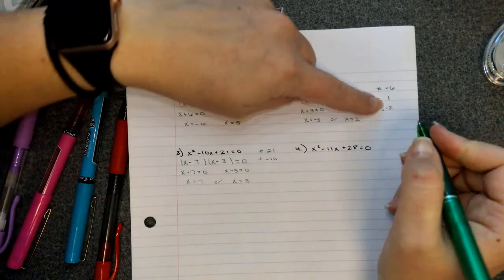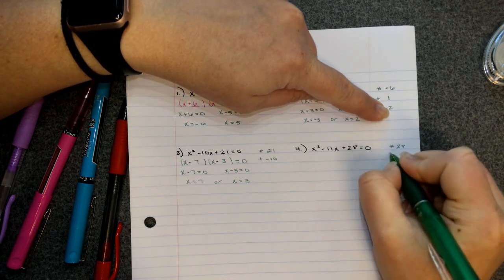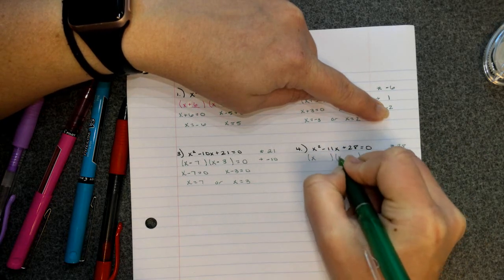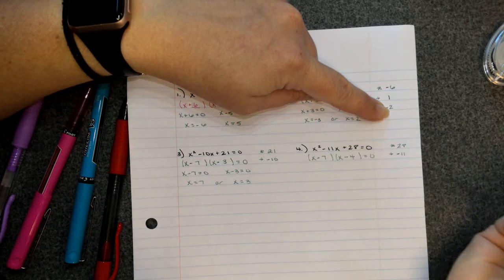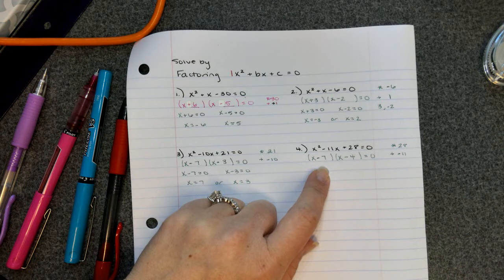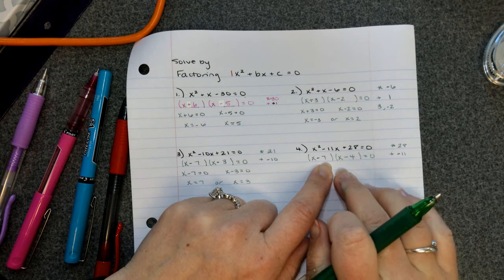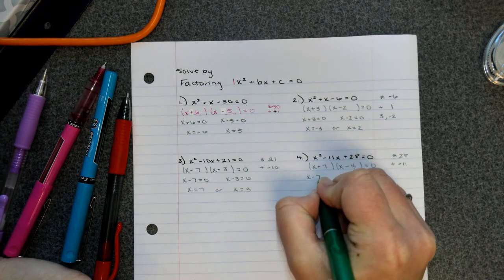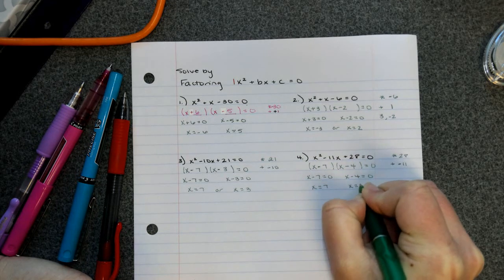All right, last one of this type. These two are going to multiply to 28. They're going to have to add to negative 11. I know they break apart into x and x. 7 and 4 multiply to 28. So a negative 7 and a negative 4 should get me there. So negative 4x, negative 7x does get me to a negative 11x. Negative 7 times negative 4 is a positive 28. Take each of those, set them equal to 0. x equals 7, or x equals 4.